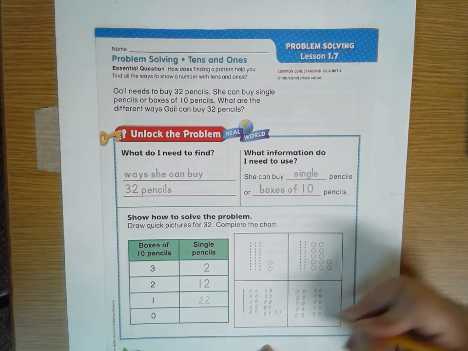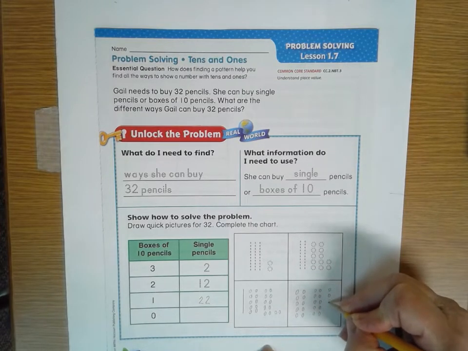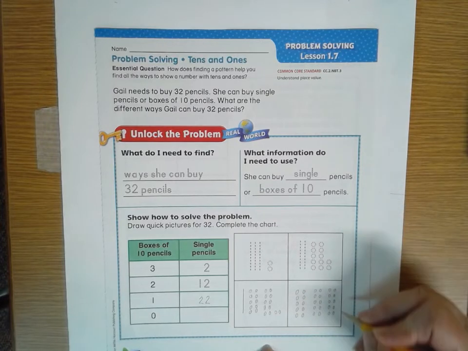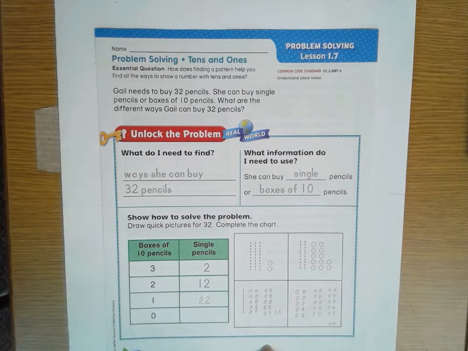And another 10. And 2 ones. So now I have a group of 10 there, and a group of 10 there, and a group of 10 there, and 2 ones, 32.